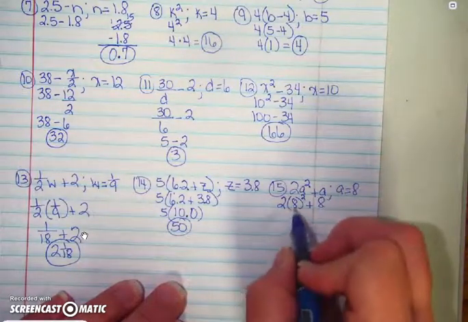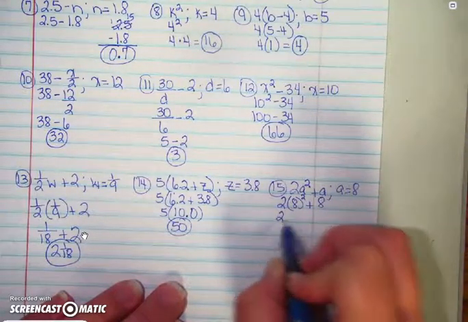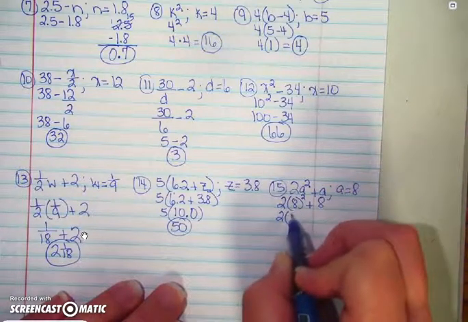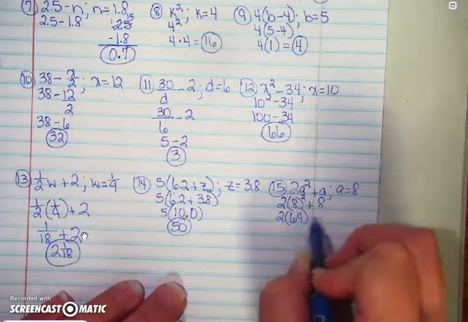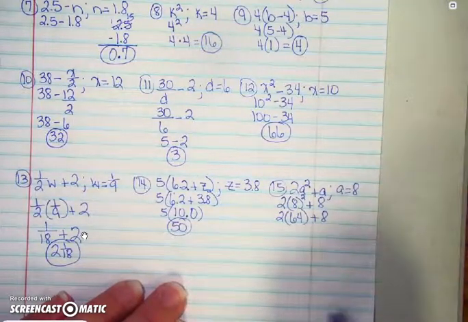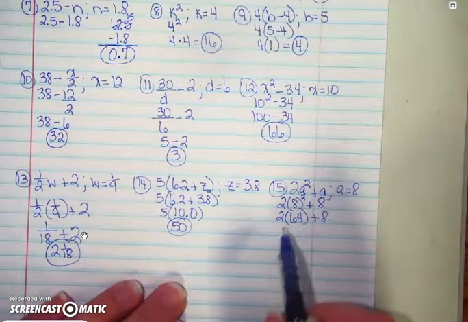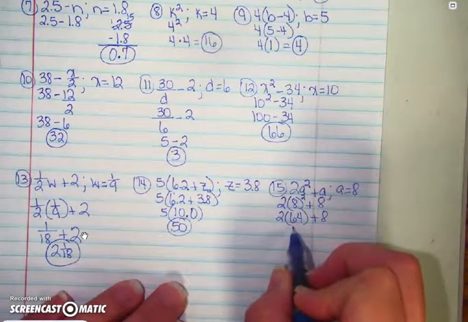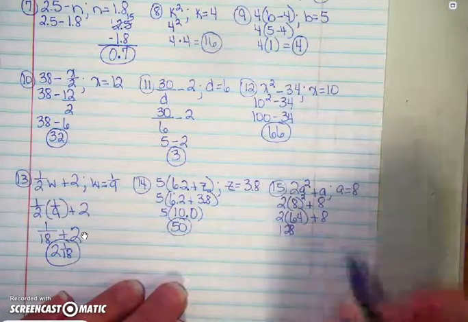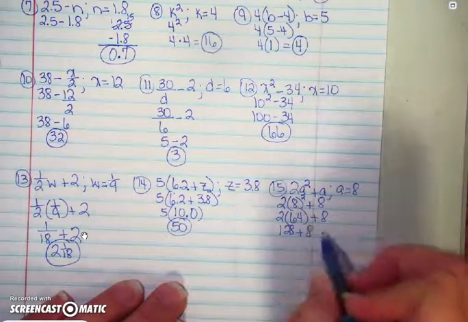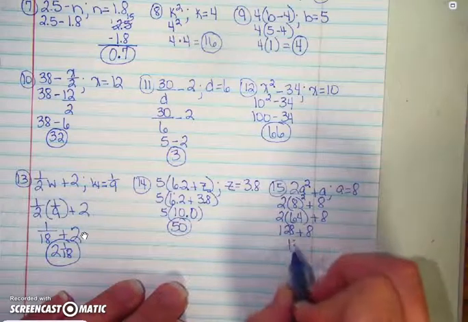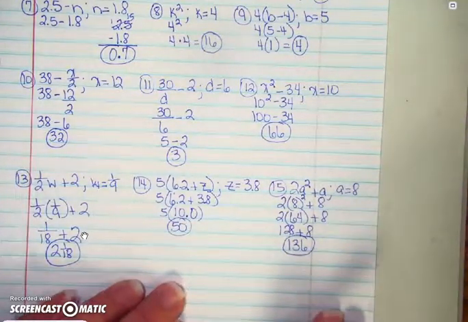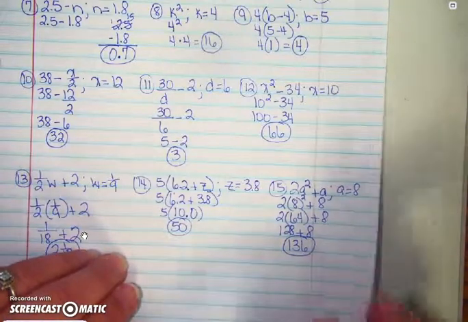All right, so we're going to do our exponents first. 2 times 8 squared would be 8 times 8, which is 64. And we still have our plus 8. And then we're going to multiply 2 times 64. And we have 128 plus 8, which is going to give us 136.